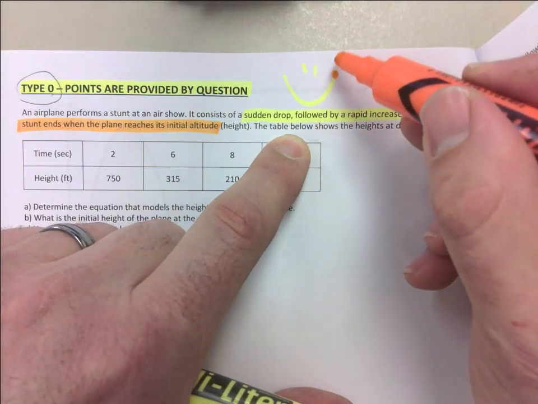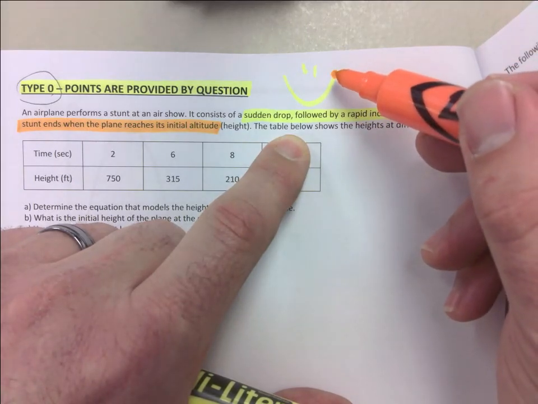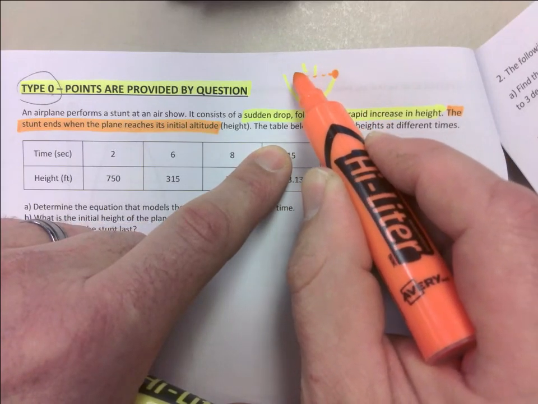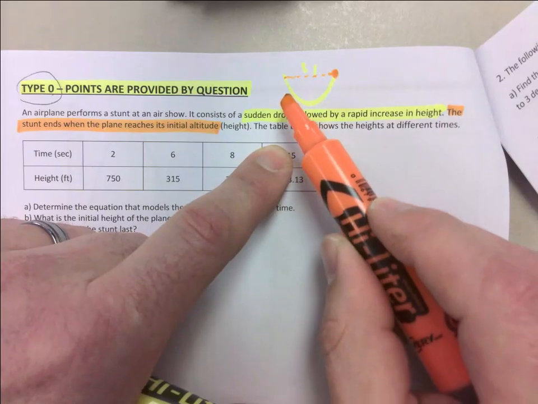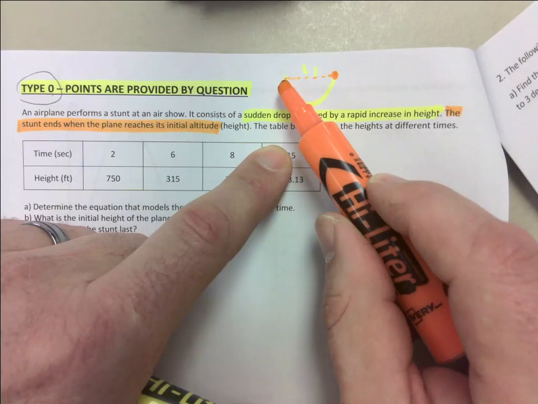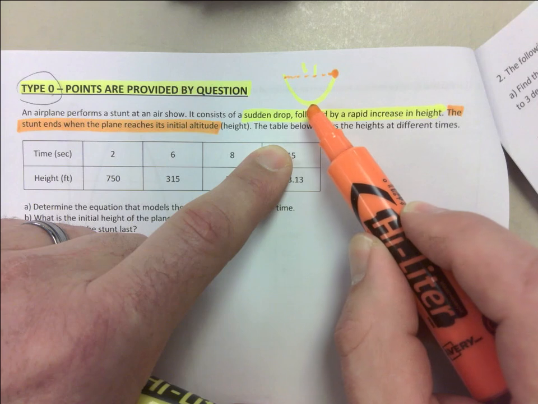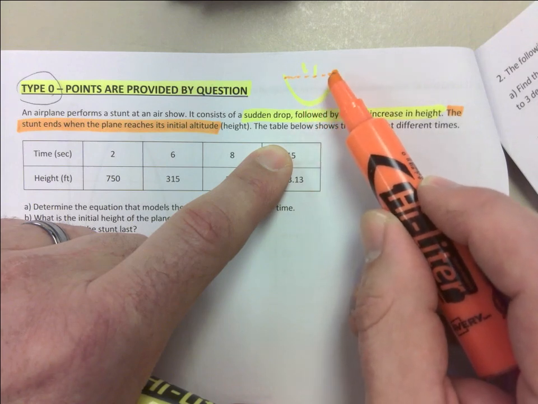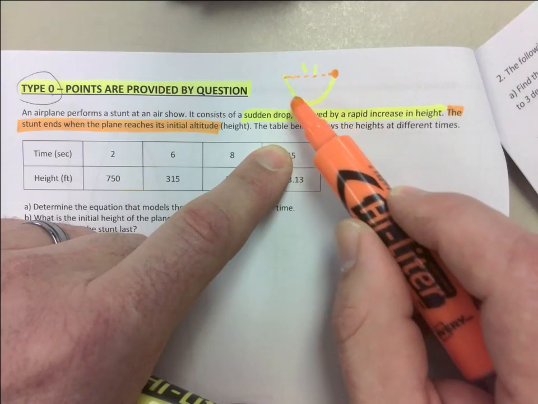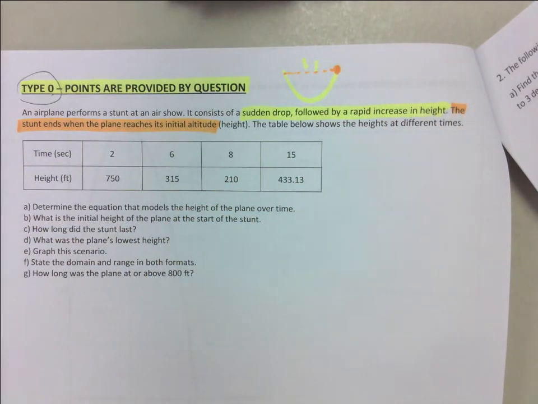Even though we know the parabola continues on our calculator, we're going to put a stop to it right there. And it's going to be at the same height as when the stunt started. So it will start here, the stunt starts, the plane drops, reaches the lowest point, comes back up, and that's when this thing ends. That's the only section of the parabola we're interested in. Does that make sense?